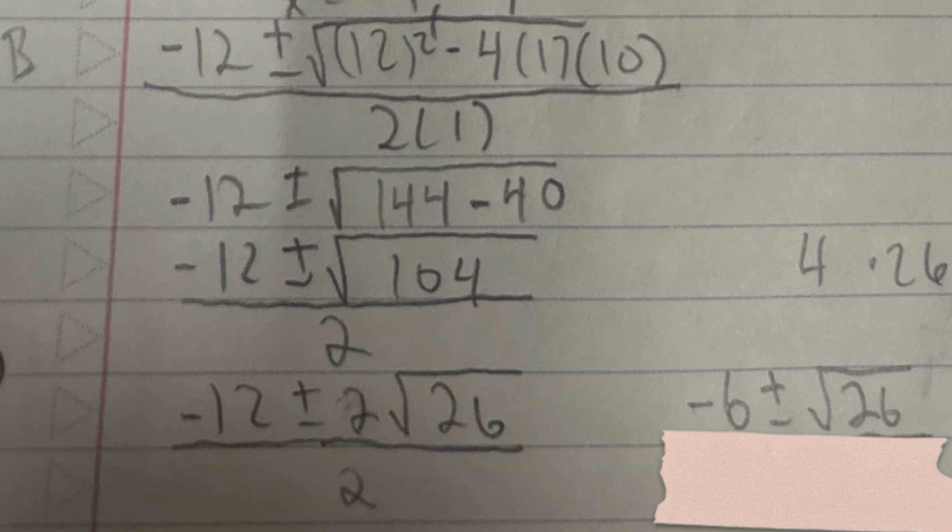Once you simplify everything, you're going to have 12 squared, which is 144, and then negative 4 times 1 is negative 4, and negative 4 times 10 is negative 40. Subtract 40 from 144, and it's going to be 104 inside the square root. On the outside, it's the same thing, negative 12 plus minus, and it's going to be over 2.